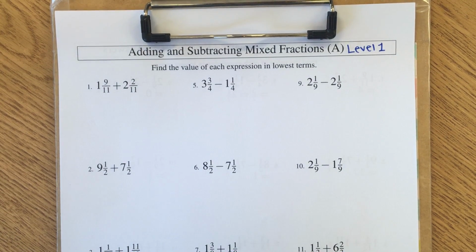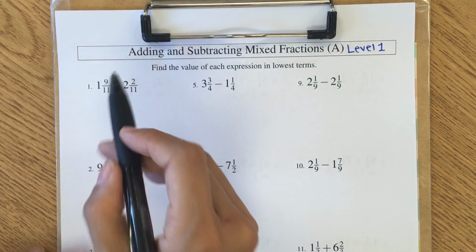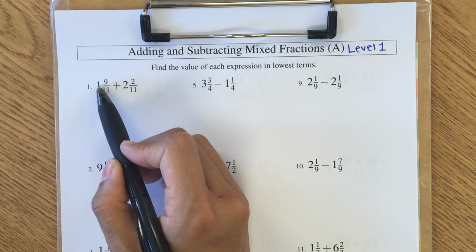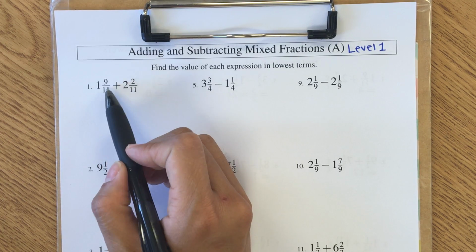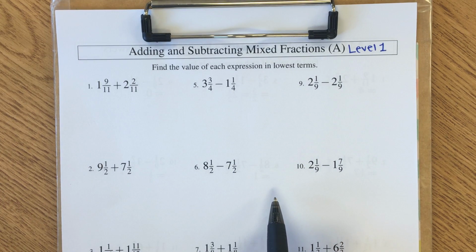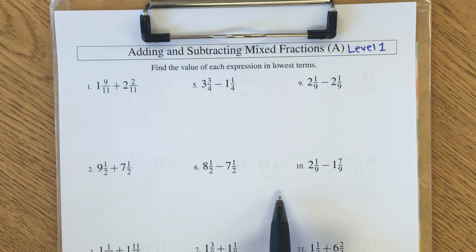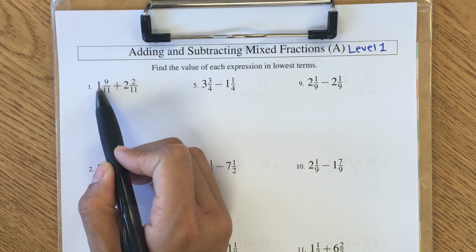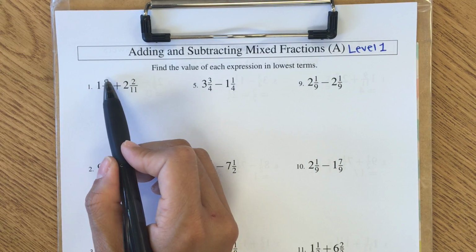This lesson is going to be about adding and subtracting fractions that are considered mixed fractions. A mixed fraction is a fraction where you have a big number in front and a fraction on the side. All of these here are versions of what a mixed fraction, or a mixed number, is. Again, one big number in front and a fraction on the side.